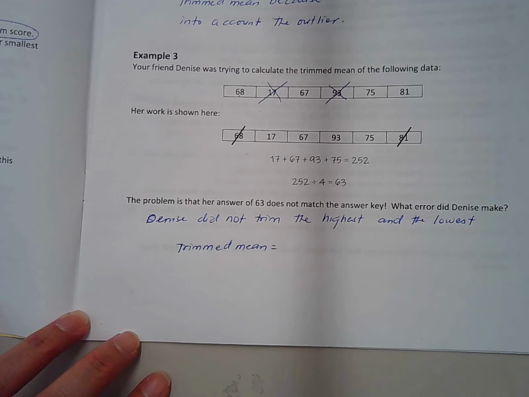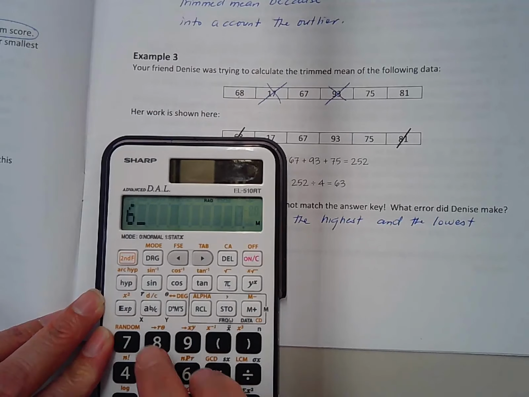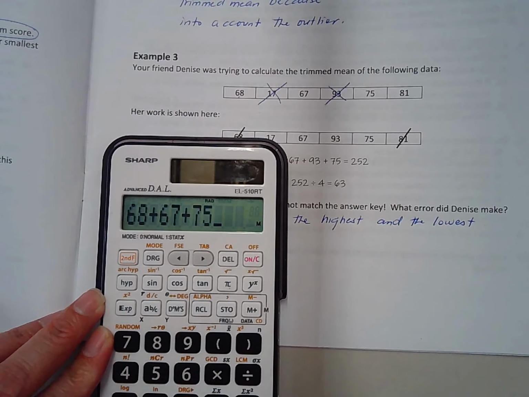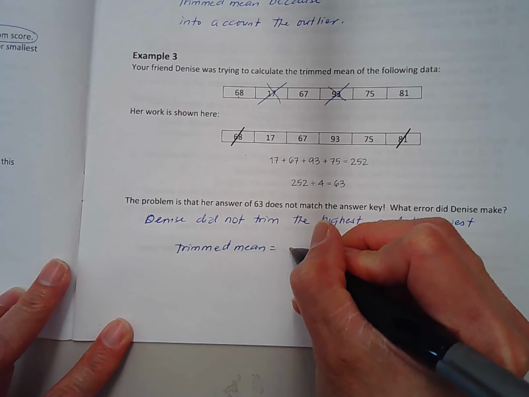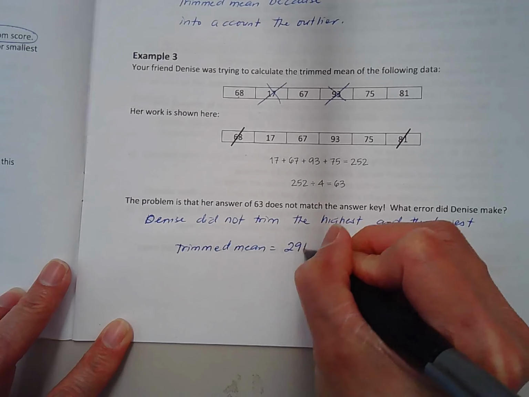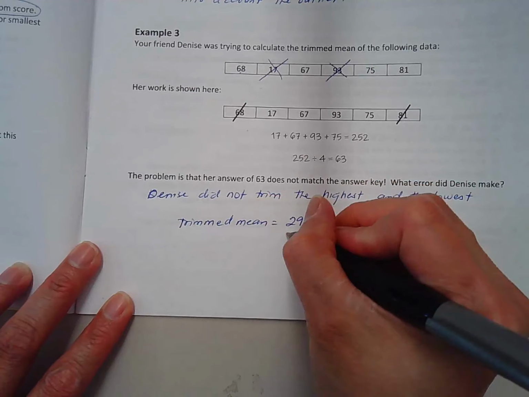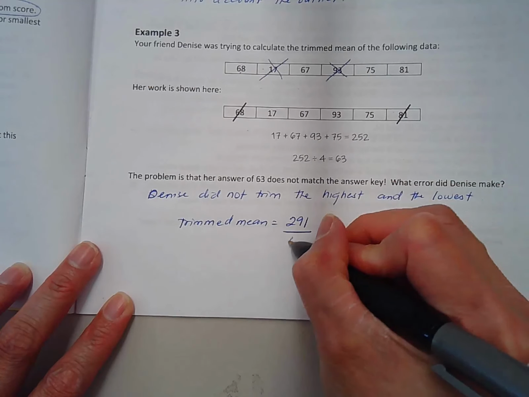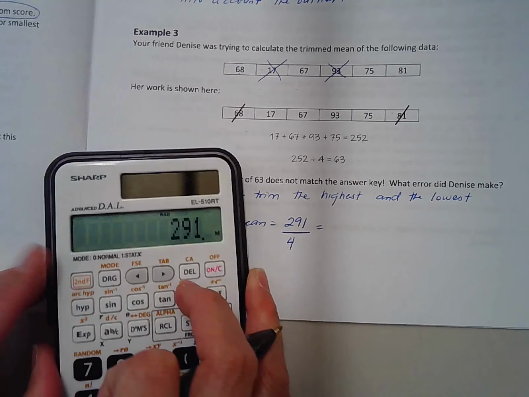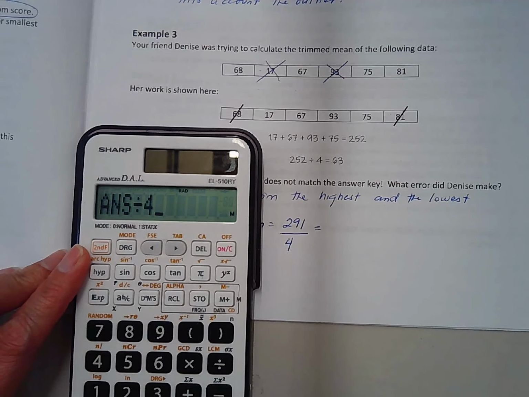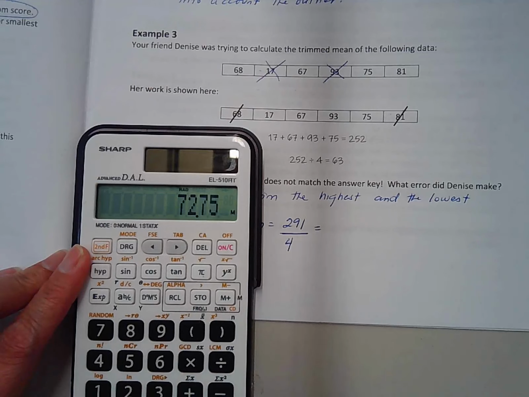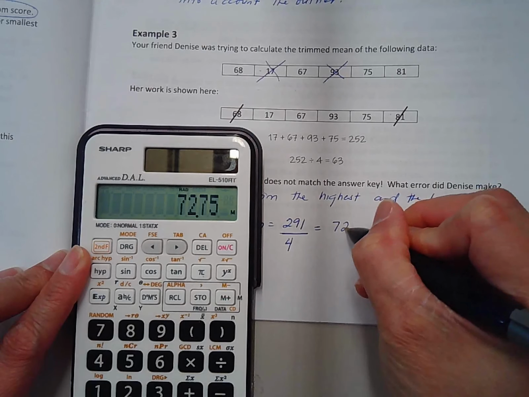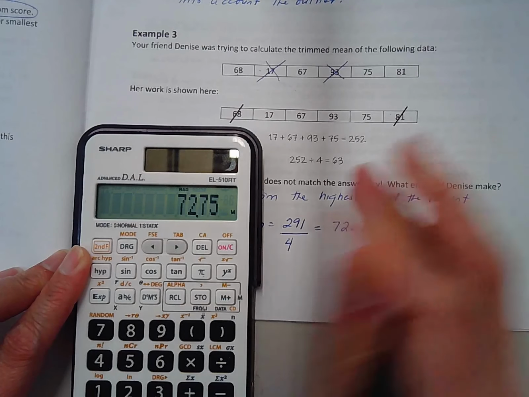Add them up. 291 divided by 4, because there are 4 data left. The answer is 72.75.